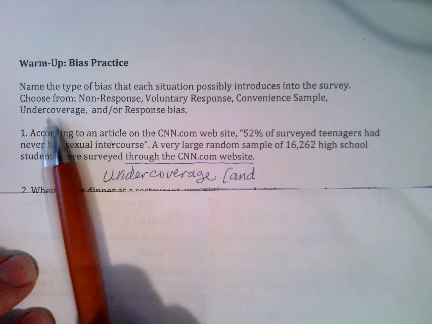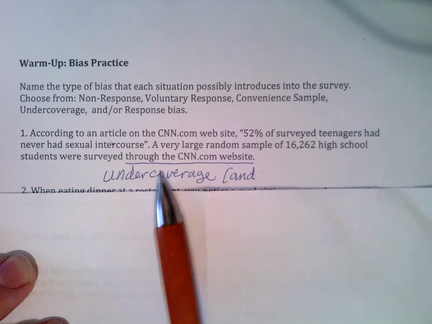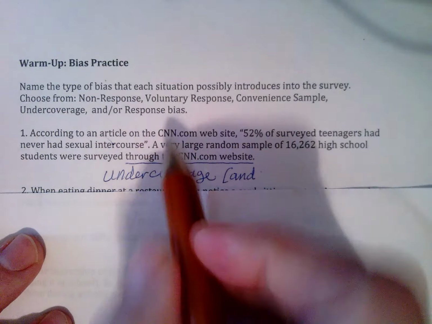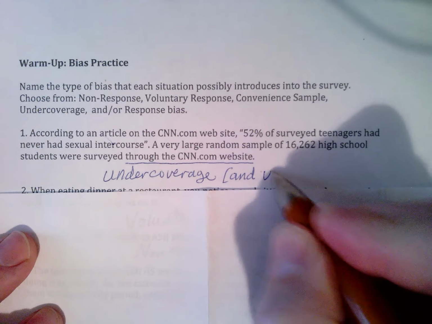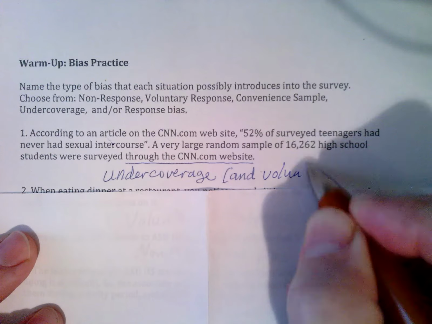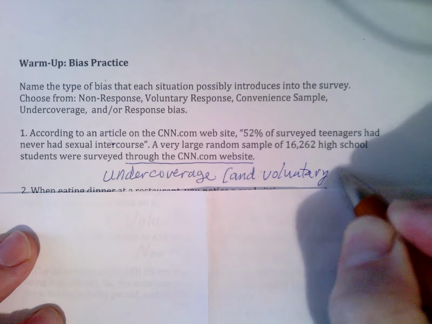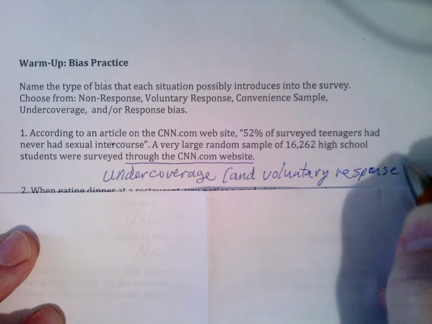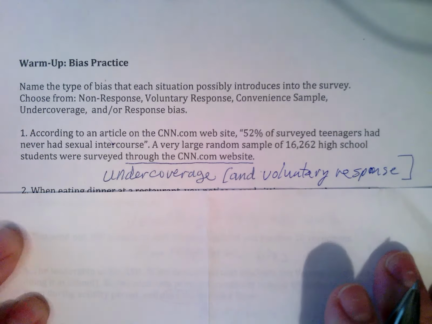So that's not the whole population of teenagers. You're also getting a voluntary response. I should have said and voluntary response, because the people online can choose to do this survey or not. They don't have to do it, right? So this is not a good survey at all.